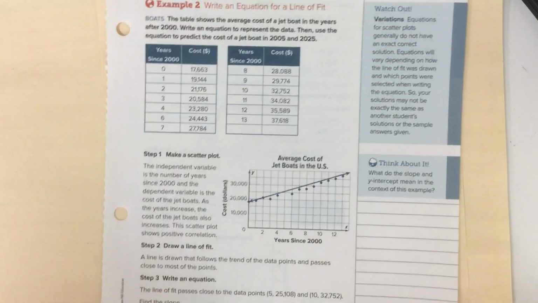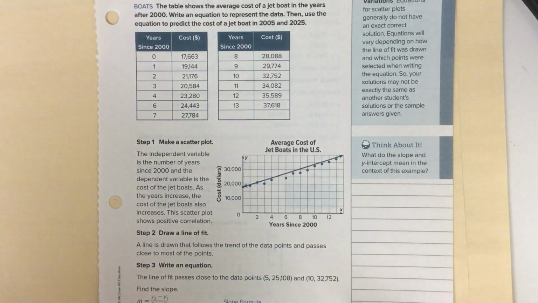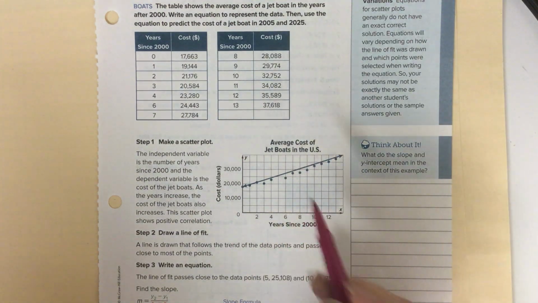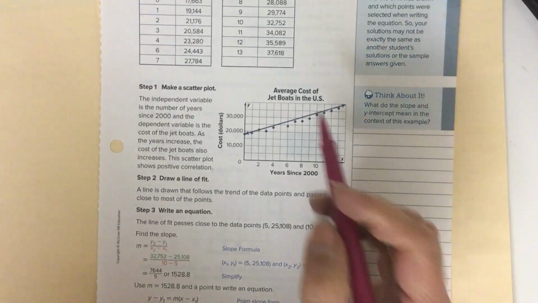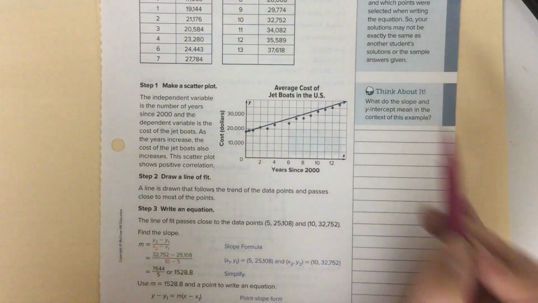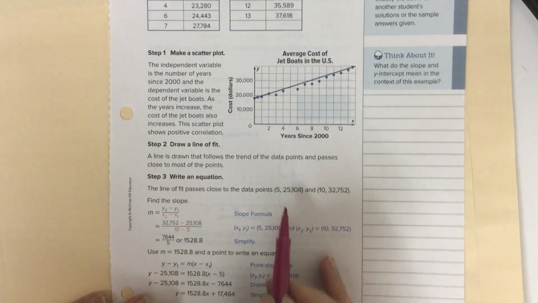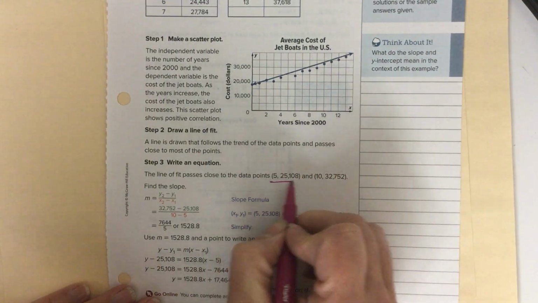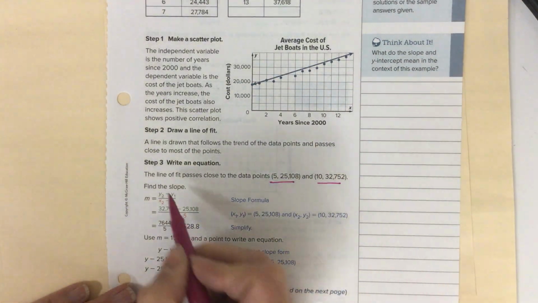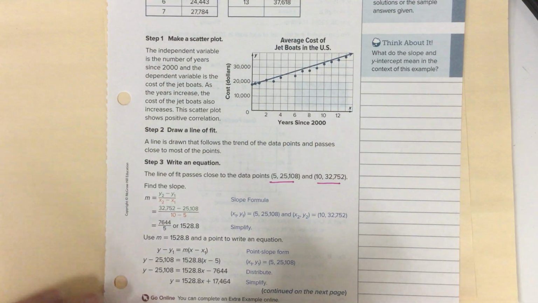So then they're going to ask you to actually make an equation like we've been doing. So here they've worked it out. So we're just going to go through the steps of what they've done. So here's the correlation. Here's our line that goes through it. And so if they told you to write a line that uses this point and this point, then this is what you would do. They're just doing it for you to show you how to do it.